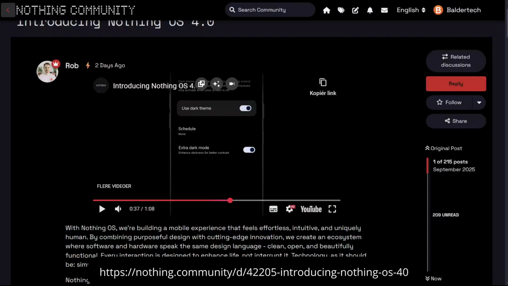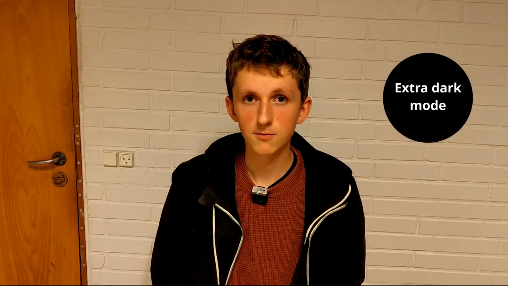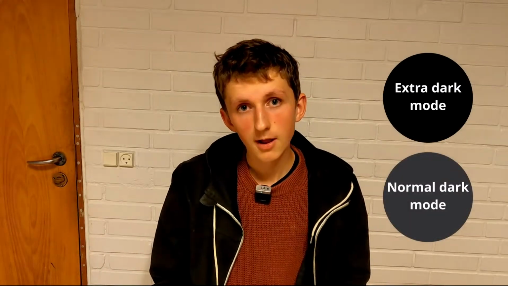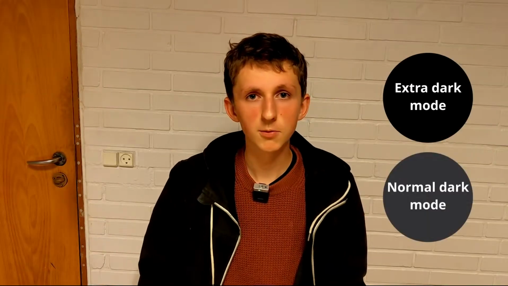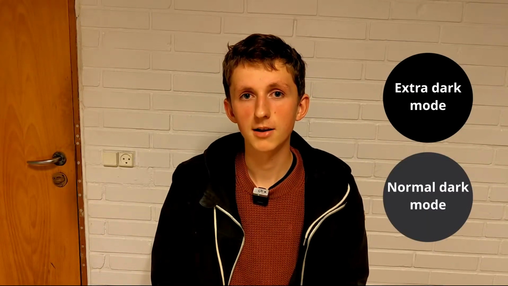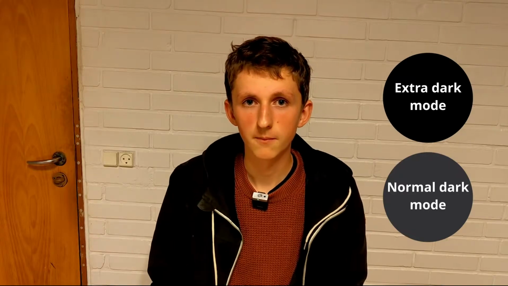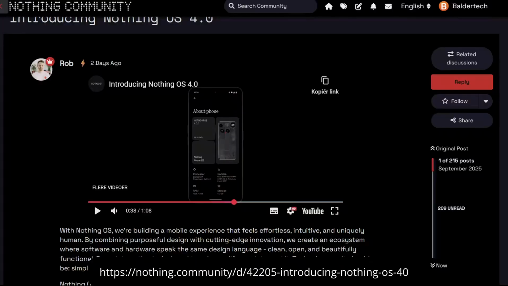They've also introduced a new extra dark mode, which means that basically the phone UI will be entirely black instead of just like a dark gray, and this will help save battery life. And I mean, some people will think that it looks better, but personally I like the current dark mode better. And yeah, then in the settings, the About Phone section is a little different because the three tiles are combined.